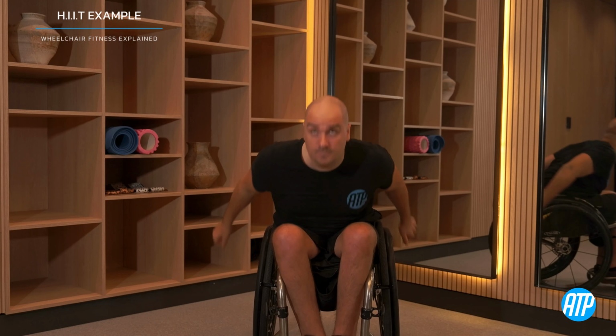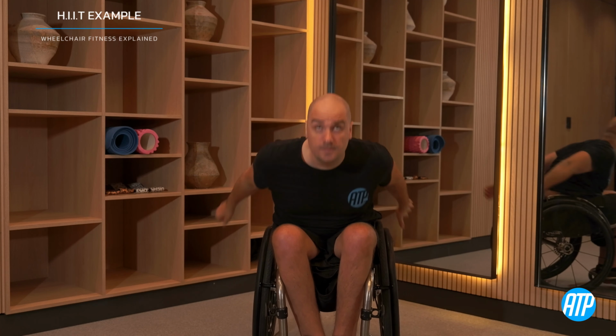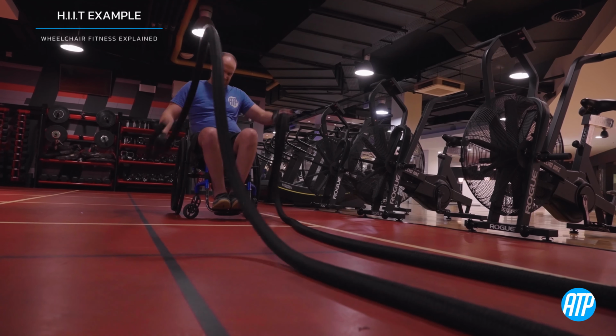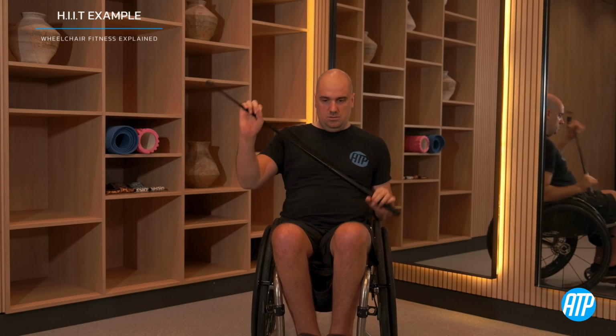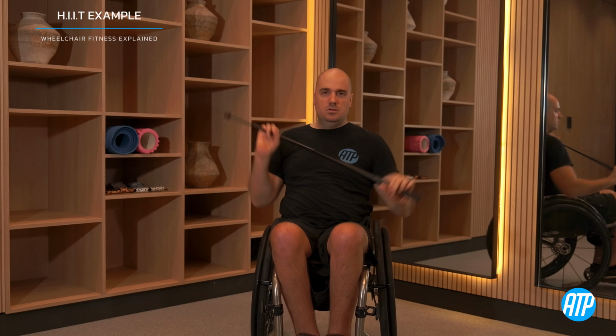Now, with these exercises, you can mix and match different things. I've already said you can change the length, you can change the intervals, you can change the exercises. So really make these sessions adapted to you. But if you don't want to think about that, again, you can join Adapt to Perform and I will do all that thinking for you.